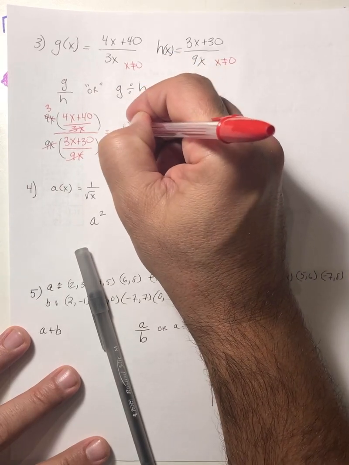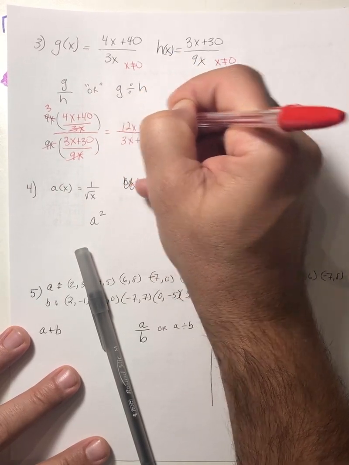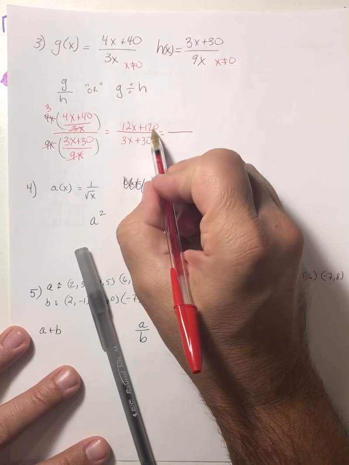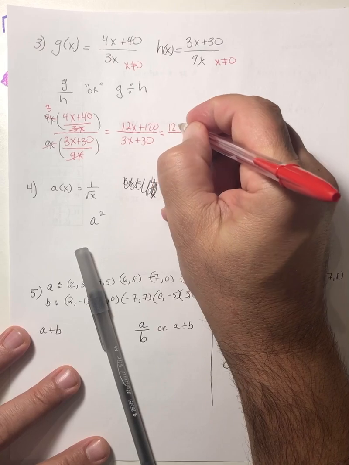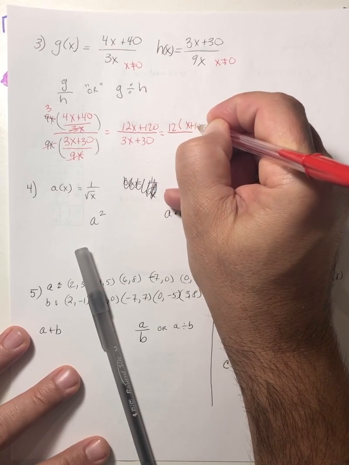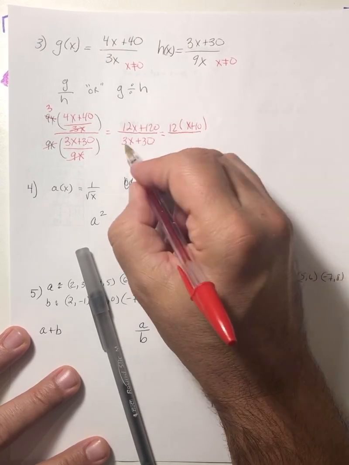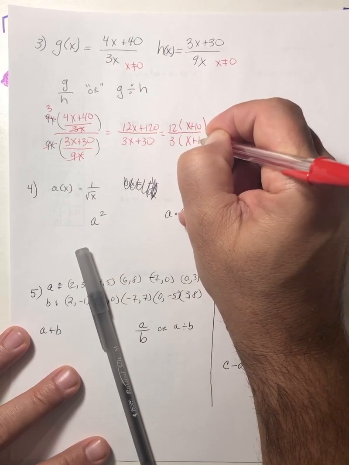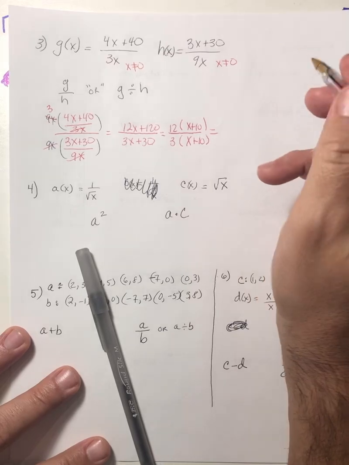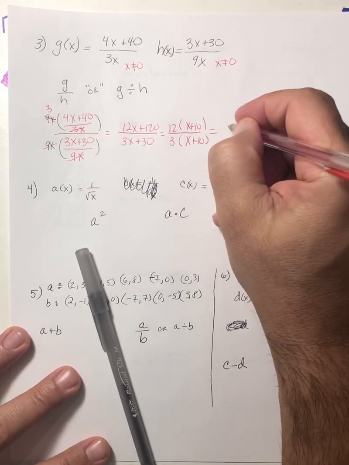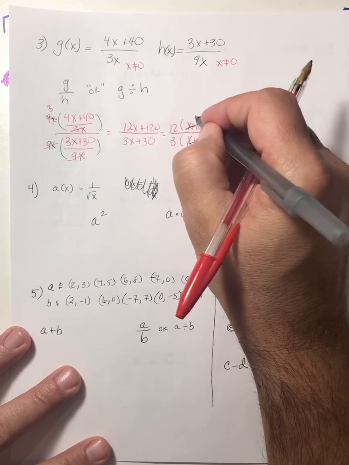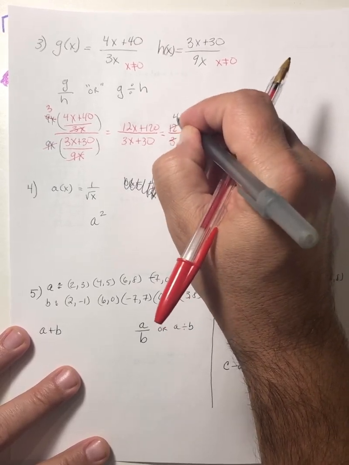So I have 12x plus 120. And it's just a little bit of math. I can factor out a 12 here, and here I can factor out a 3. And so what are we left with? We're left with 4. The x plus 10s cancel, 3 goes into 12 four times. So we're left with 4.